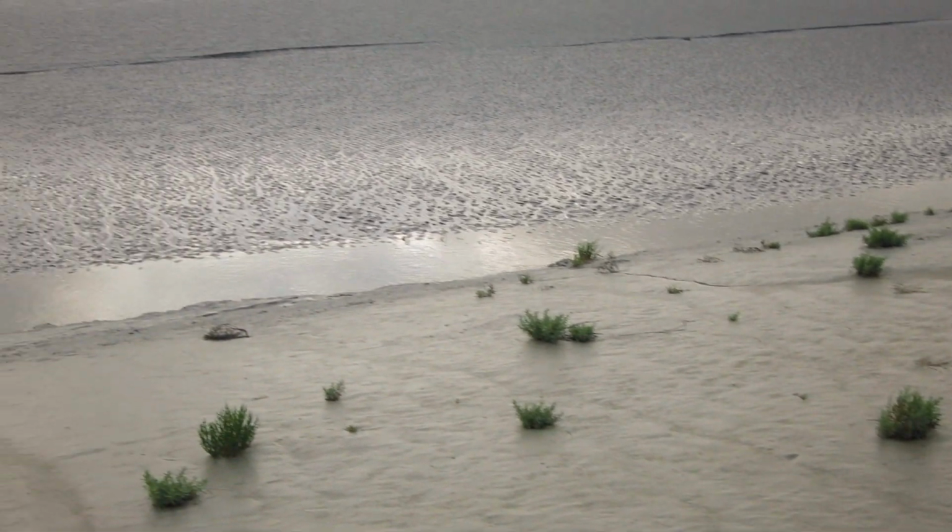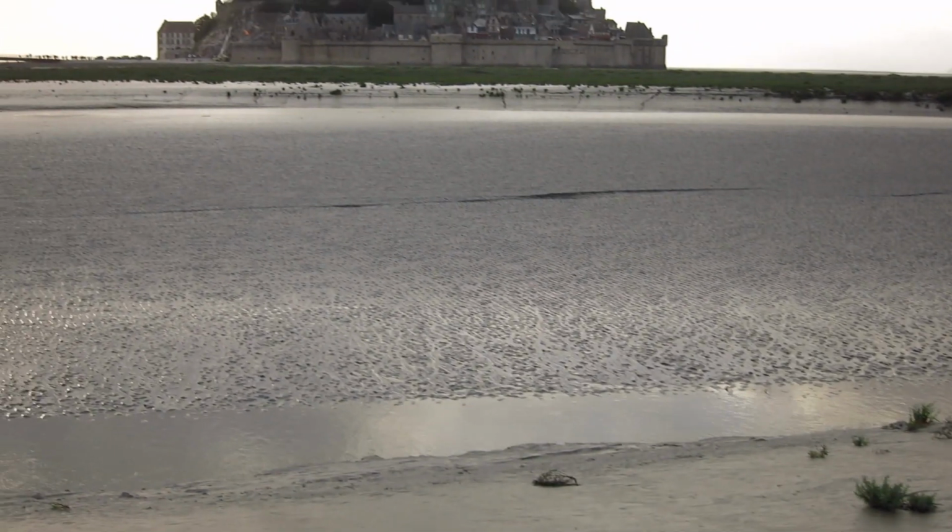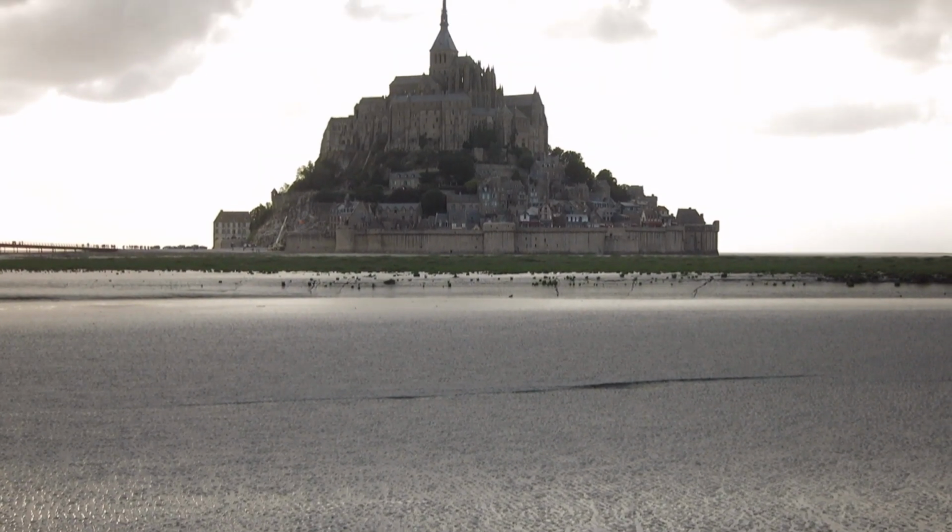So I've changed locations. I am now taking a picture of some small green bushes here in the sand, which also create a nice foreground, and I still have the Mont Saint Michel in the background, of course.